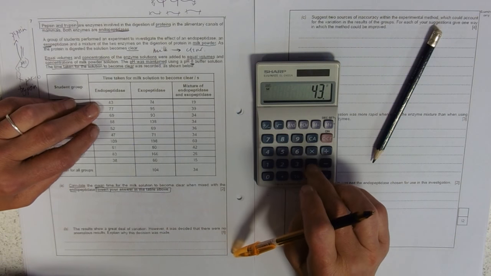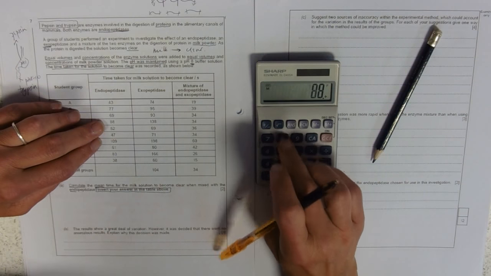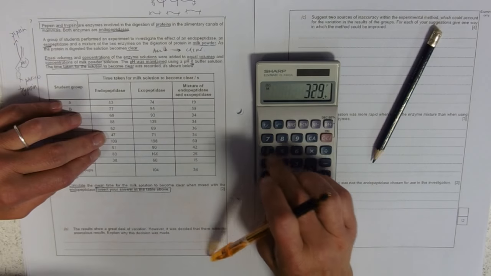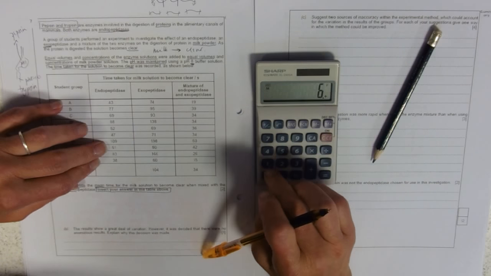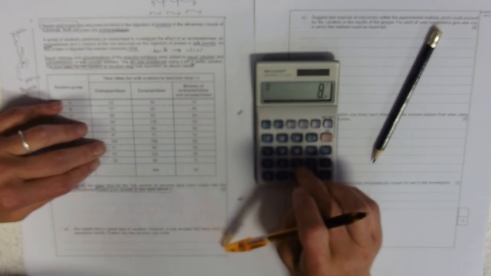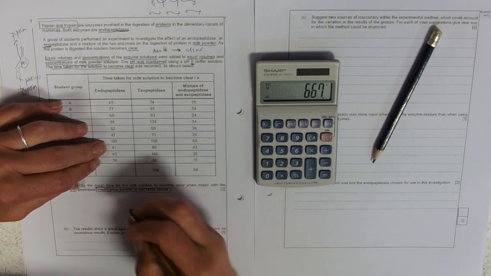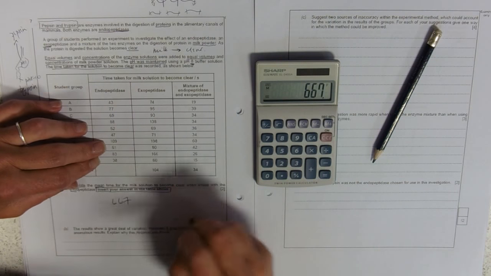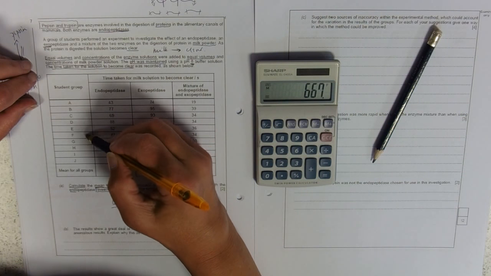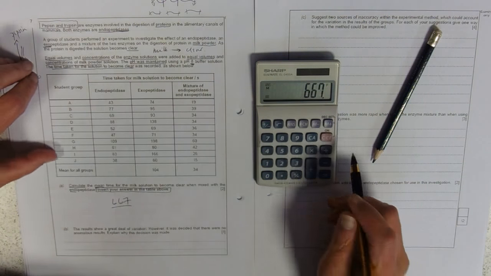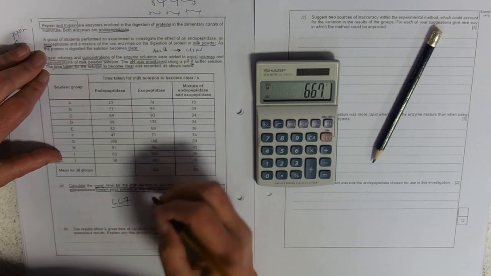So mean, add everything up, 43 plus 77 plus 69 plus 88 plus 52 plus 47 plus 109 plus 61 plus 83 plus 38, 667, and I want to divide that by 1, 2, 3, 4, 5, 6, 7, 8, 9, 10. Why couldn't they have given those numbers? Oh, I can do that in my head.